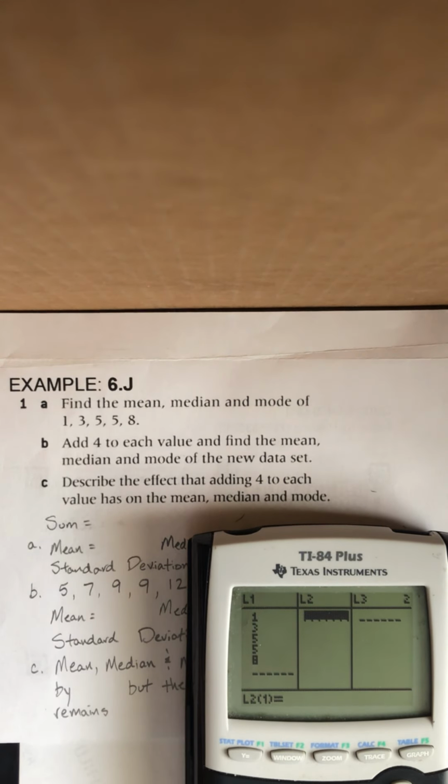Number 1, find the mean, median, and mode of the following 5 numbers: 1, 3, 5, 5, and 8. Now, we could do this without a calculator, but I wanted to add the standard deviation to that list of things to find, and so I'm going to use a calculator and show you what effect it has on those 4 things.